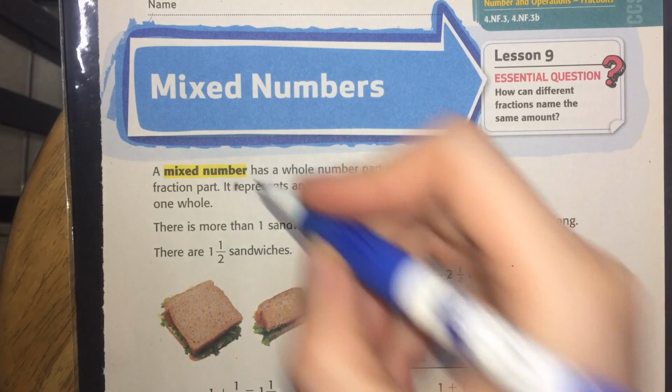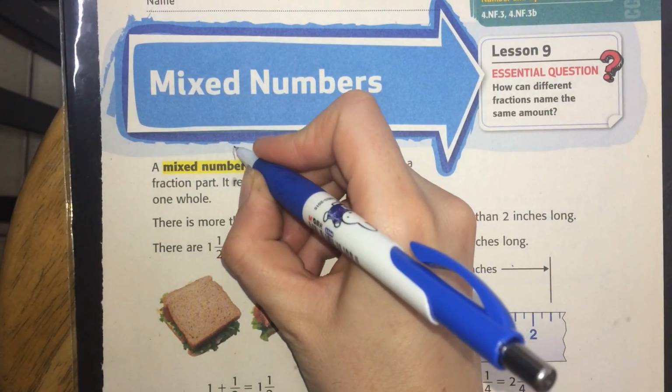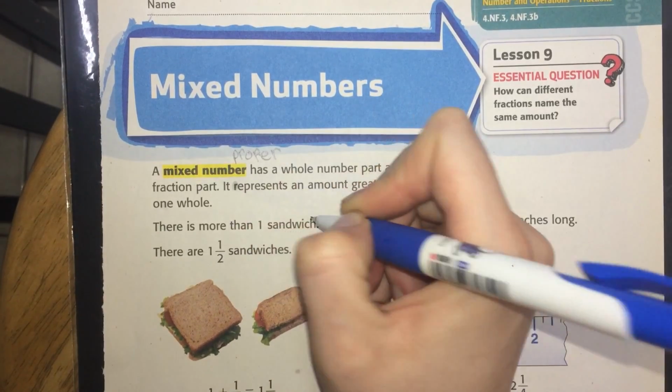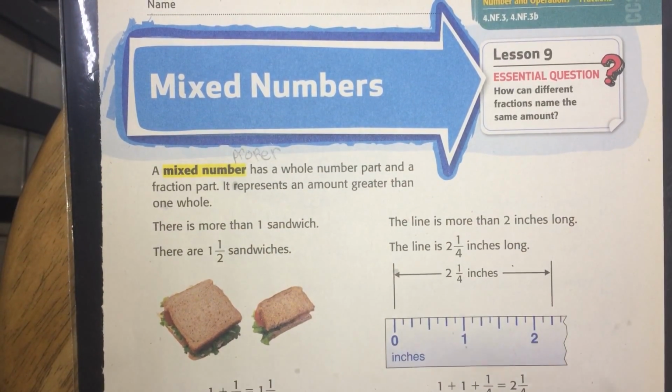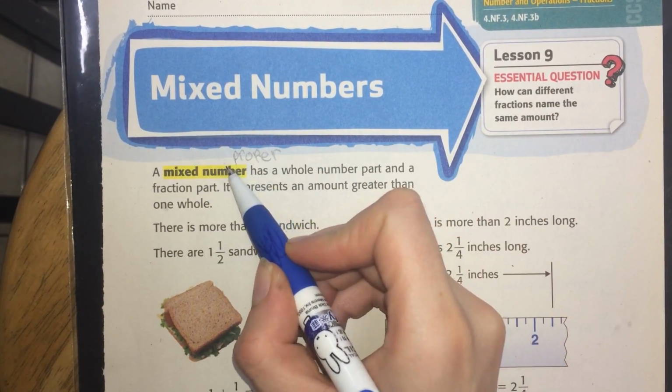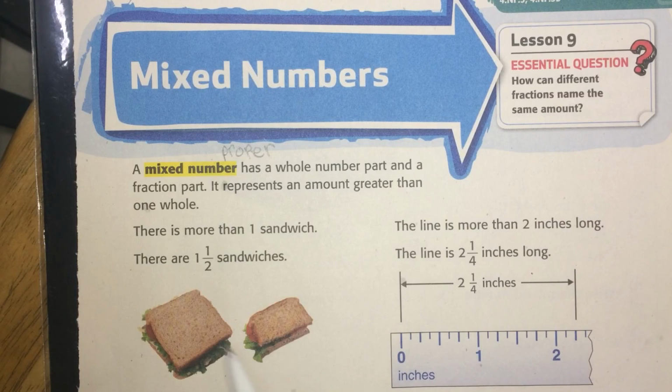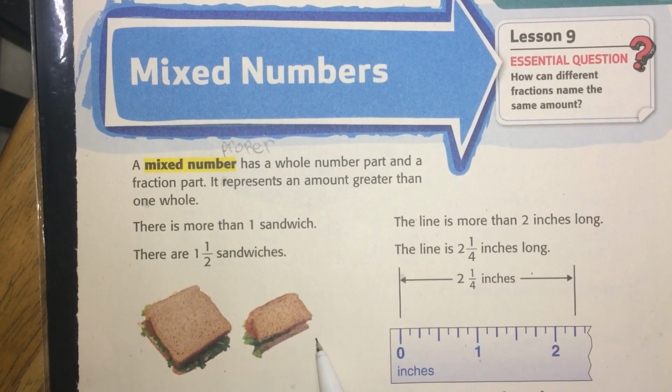A mixed number can also be written as a proper fraction. That's another name for it, mixed number, proper fraction. A mixed number has a whole number part and a fraction part. It represents an amount greater than one whole. Okay, so for example, here we have one whole sandwich and a half sandwich.